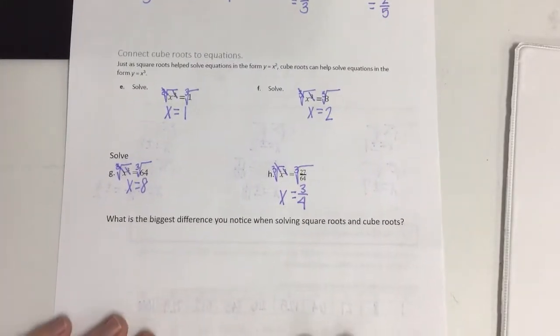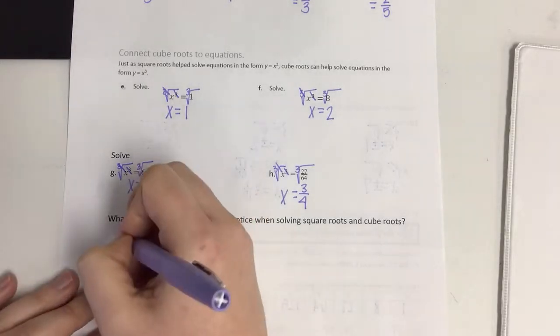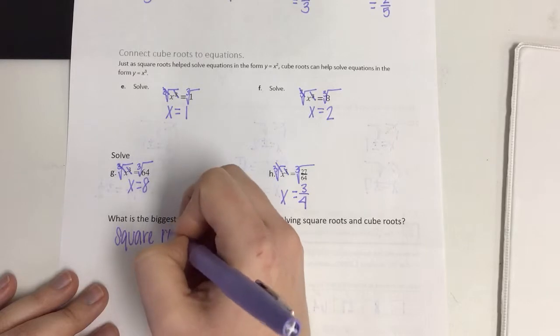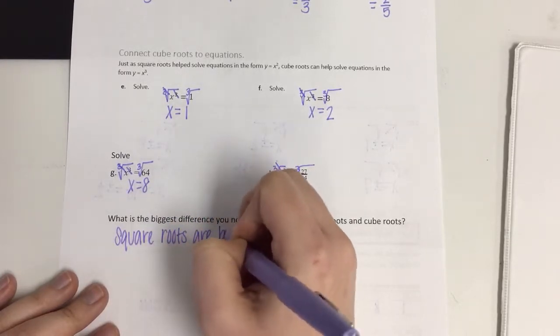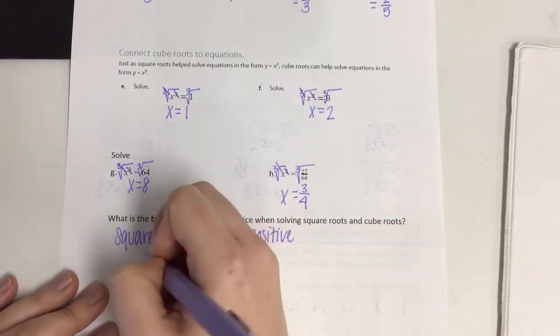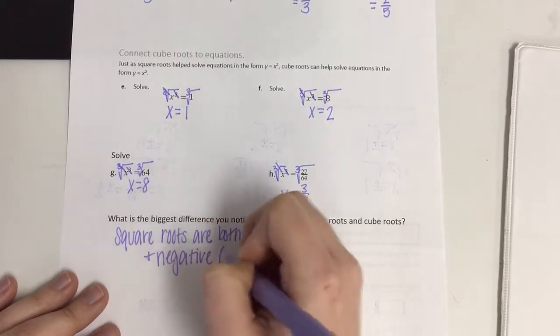The biggest difference between square roots and cube roots: square roots are both positive and negative, which means you have 2 answers to square roots.